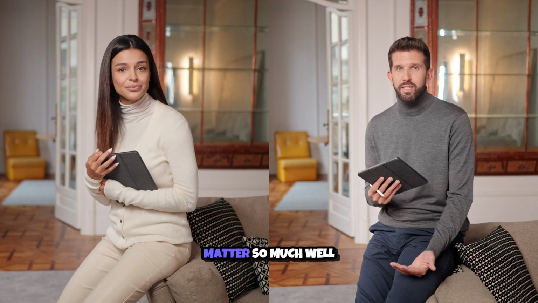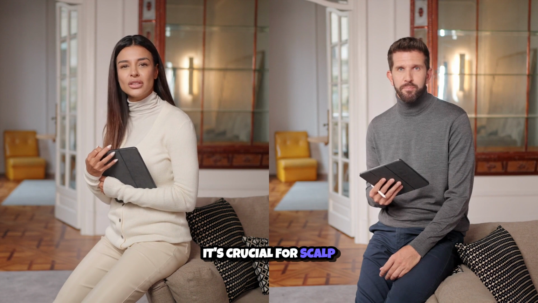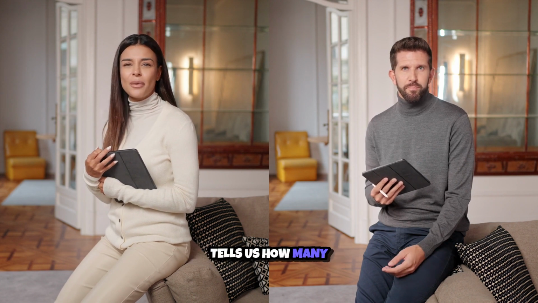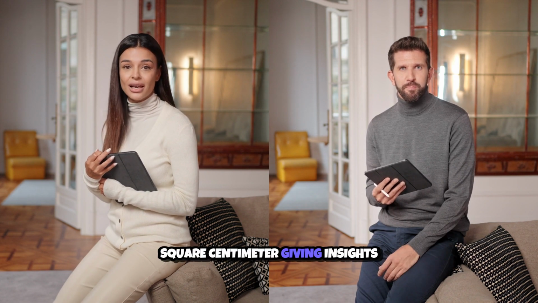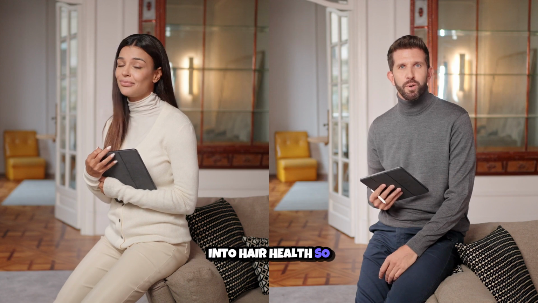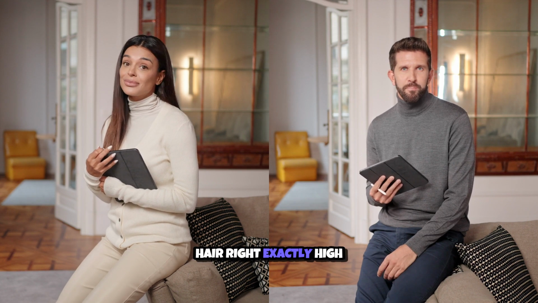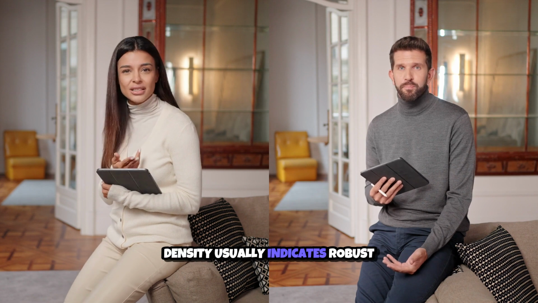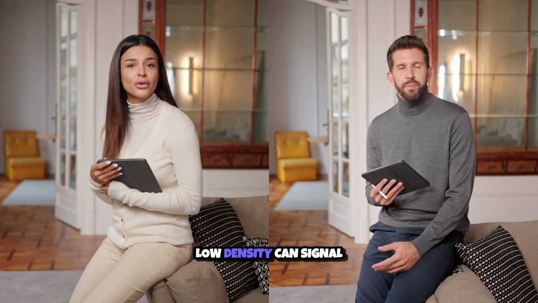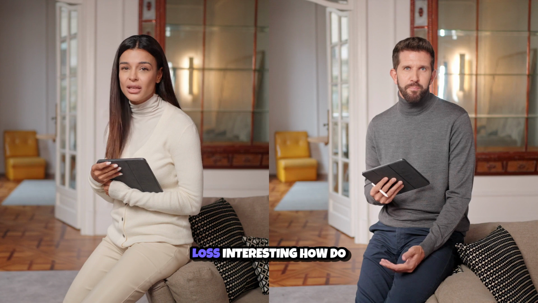So why does hair density matter so much? Well, it's crucial for scalp health. Hair density tells us how many follicles are in a square centimeter, giving insights into hair health. So higher density means healthier hair, right? Exactly. High density usually indicates robust hair growth, while low density can signal thinning or even hair loss.